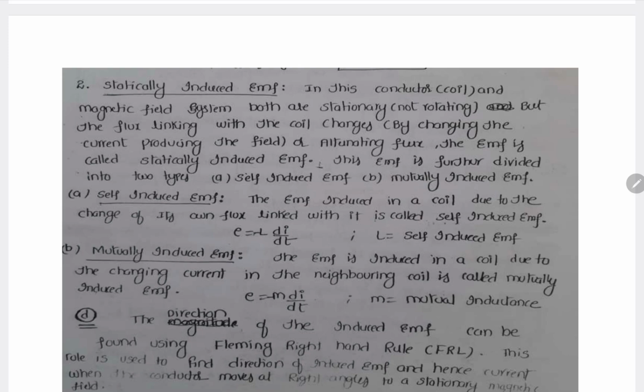Statically induced EMF means the conductor and flux are both stationary, but the flux linking with the conductor is an AC, alternating flux, so the flux linking with the conductor is changing. Then we'll get the EMF. That EMF is known as statically induced EMF. The flux is not rotating, and the conductor is also not rotating.